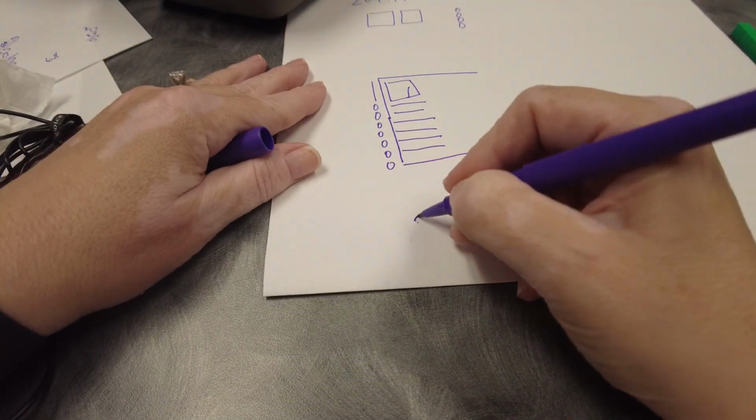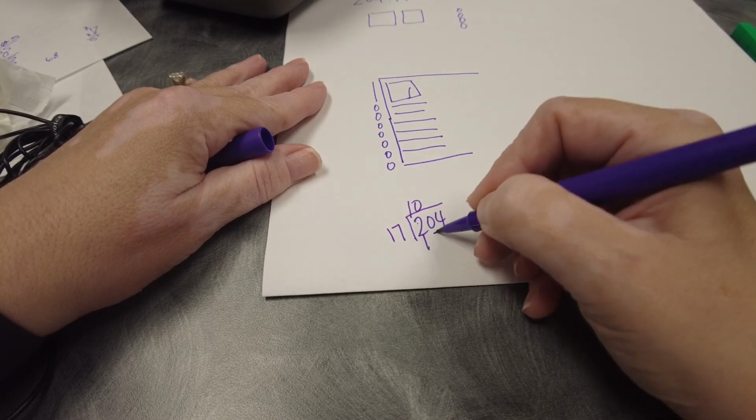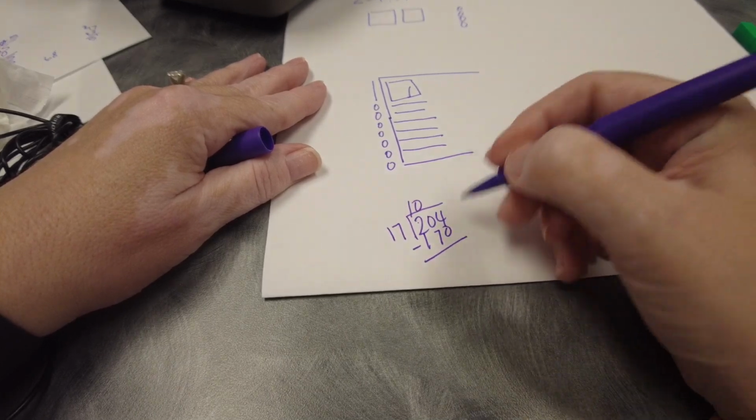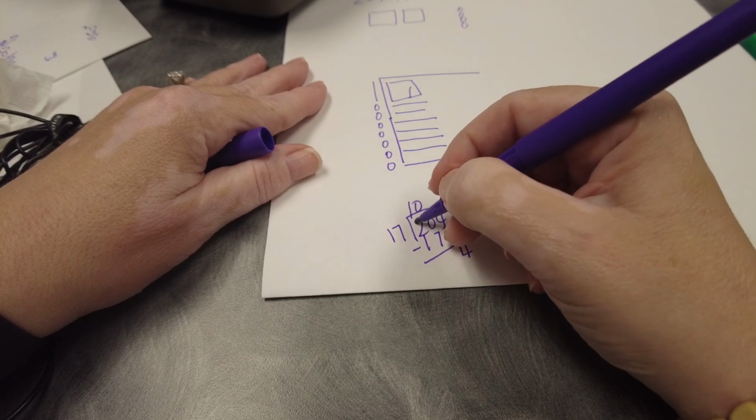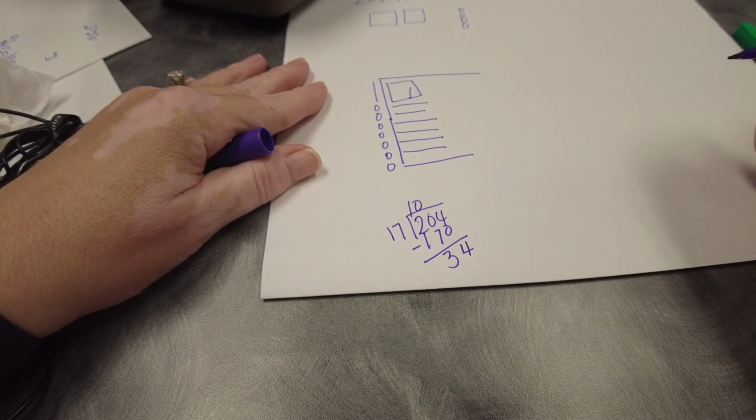So we just did 204. We took out 10 groups. That was 170. And what do I have left over? So 204 minus 170, I have 34 left.